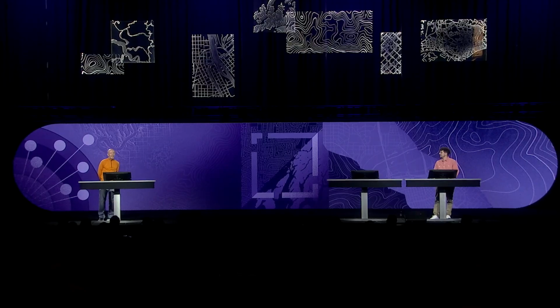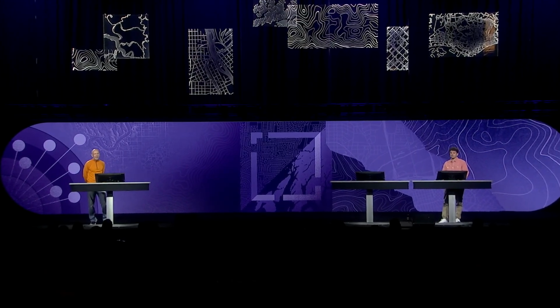Back to you, Bjorn. Thank you, Matteo. It's very impressive what you can do with 3D today. And that Gaussian splat layer really looks amazing.